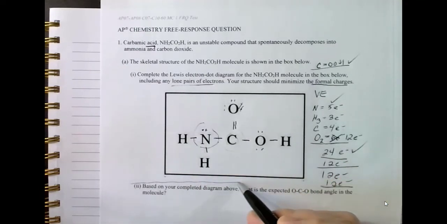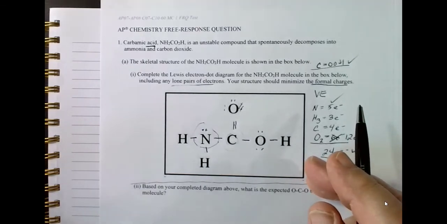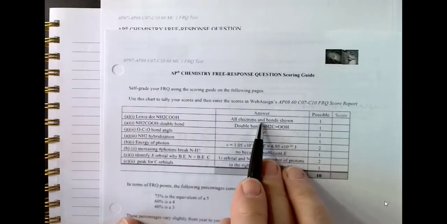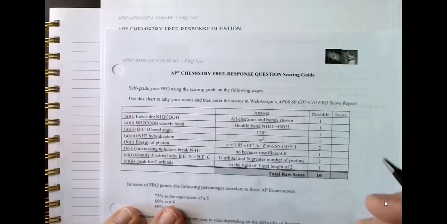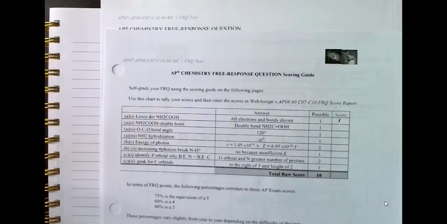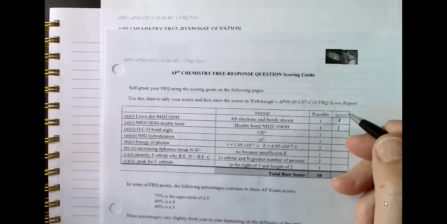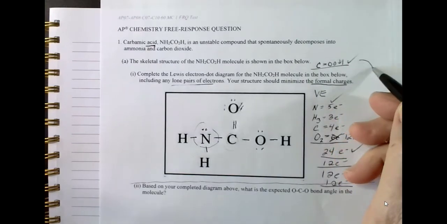Okay, let's see. How are we running on points on this? I'm going to pull out the sheet where you're going to tally your own score. And here for A, Lewis dots, you get 1 point for having the right number of valence electrons and bonds. And if you put a double on the wrong spot, no big deal, you still get that 1 point. Then you get 1 point for the double bond. Okay, that was worth 2 points. Very nice. 2 points available for a typical problem like this.